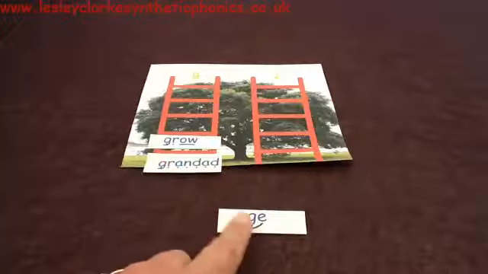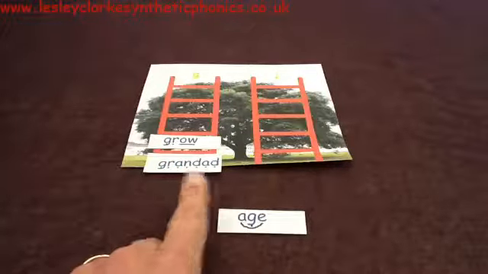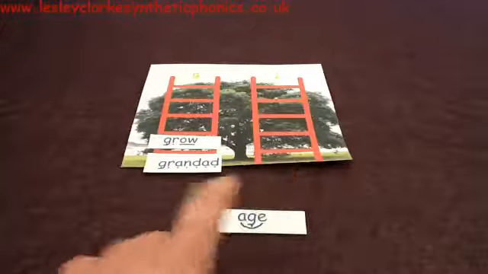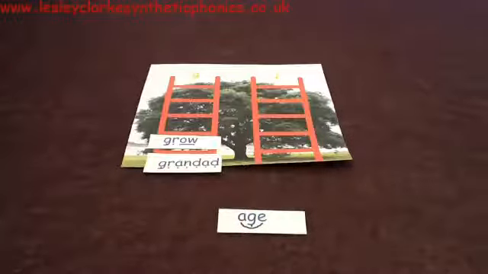Point to this ladder if you think it's making g. Point to this ladder if you think it's making j. Let's see if you were right. Sing the song. G says j before E. Oh, there's an E. It's going to make j.